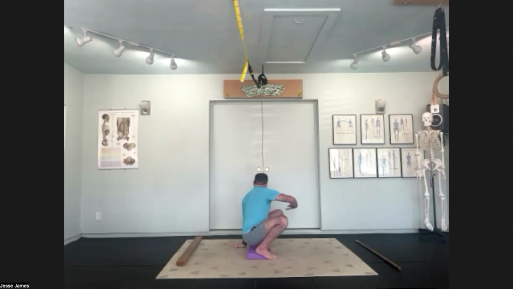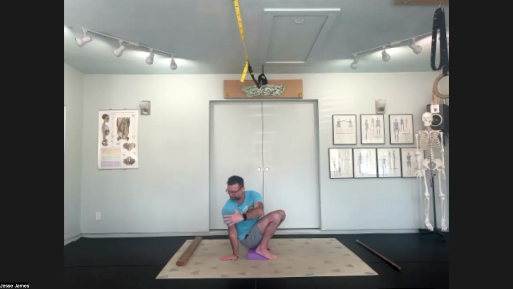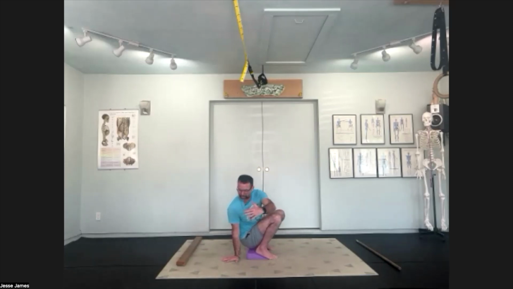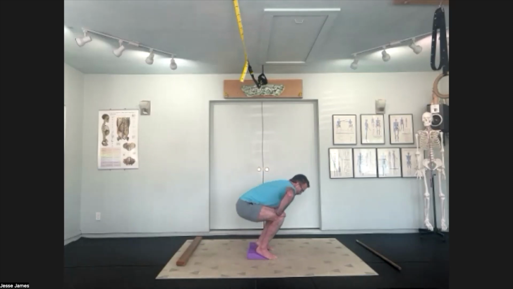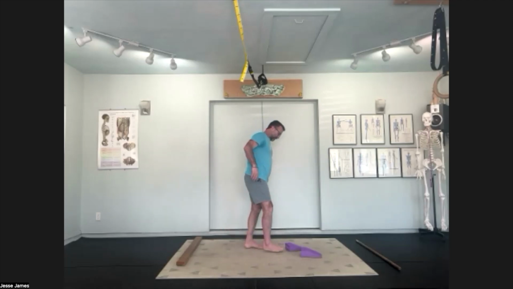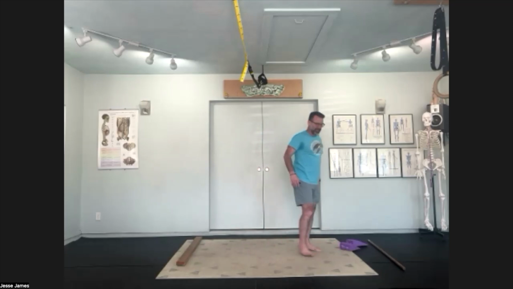And then switch to the other side. Can go nice and slow. I want to feel that grounding of the palm to the floor as we go back and forth. And then we're going to come back up to our standing position. We can kick our wedges off to the side.